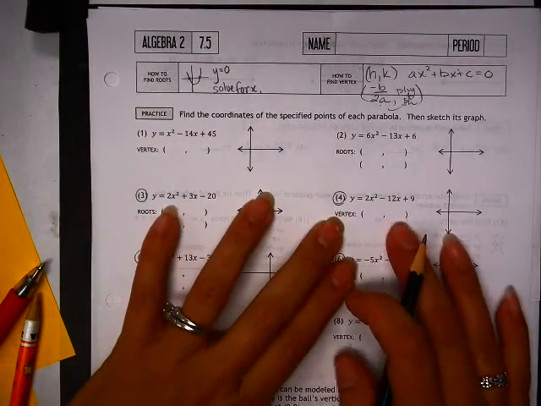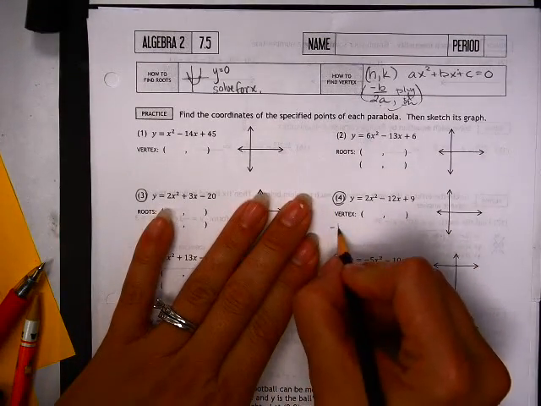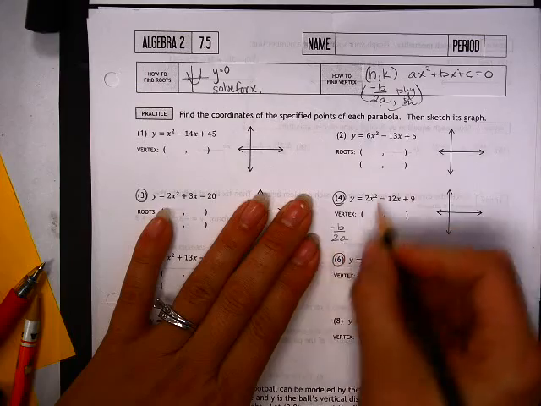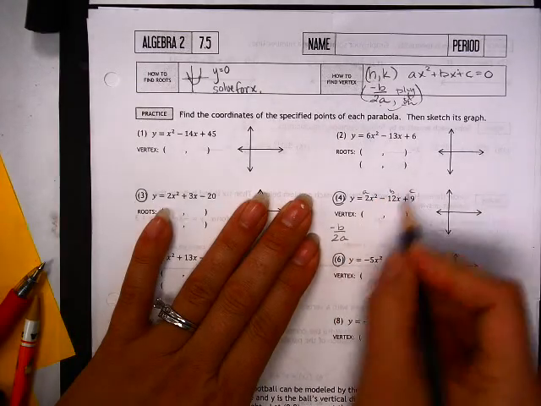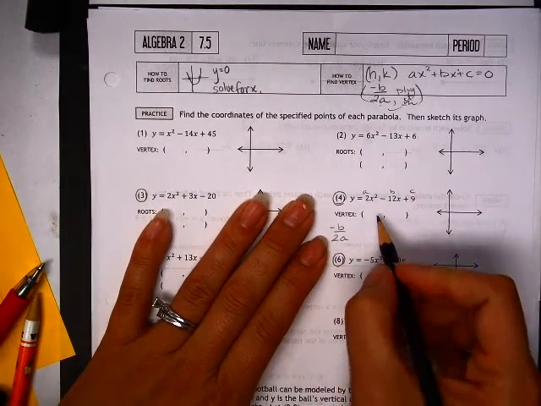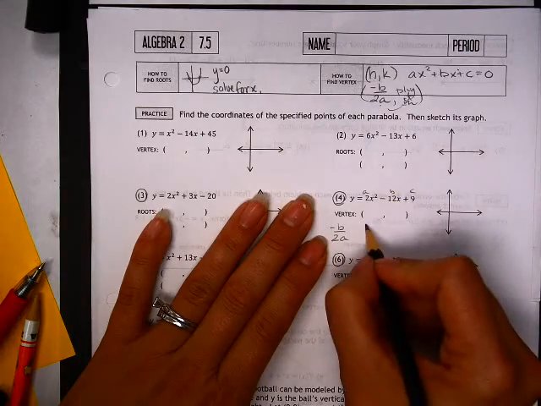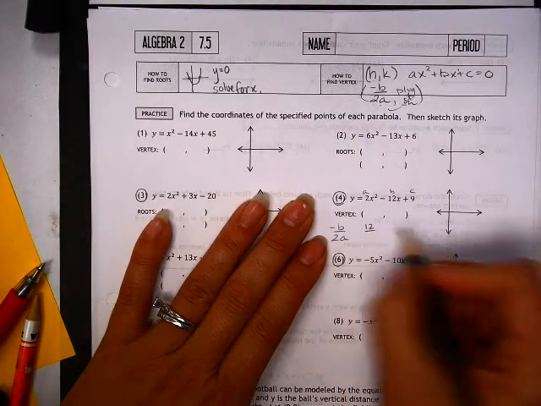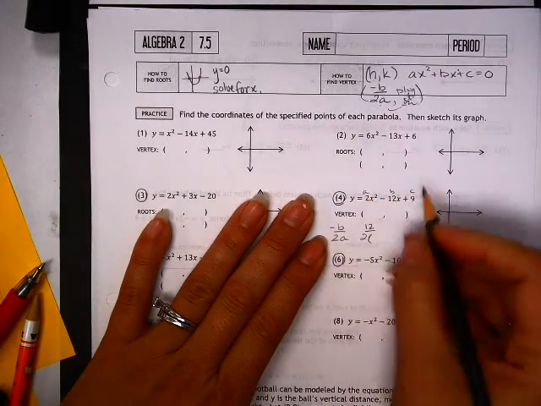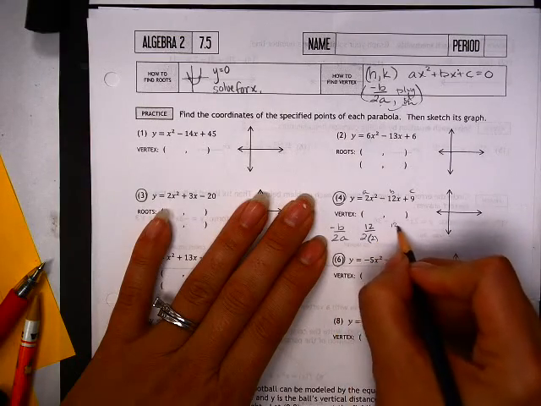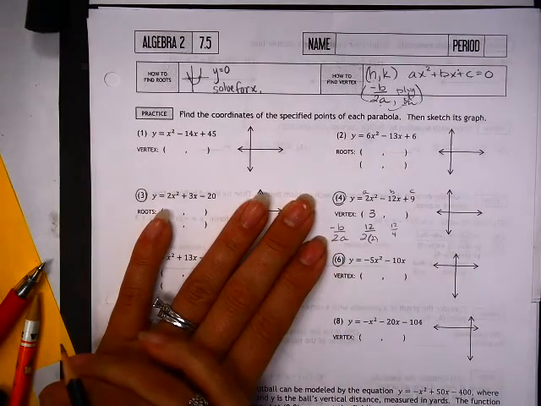Let's look at this vertex one here. So I have negative b over 2a. This is your a and your b and your c. Now negative b means opposite of what b is. So this is negative 12, so the opposite of that would be positive 12. And then 2a, a is 2. So 12 over 4 gives you 3.